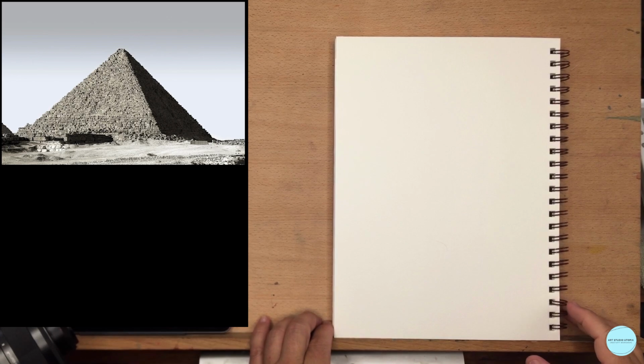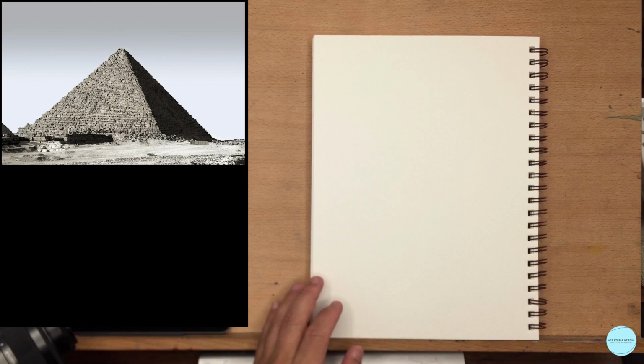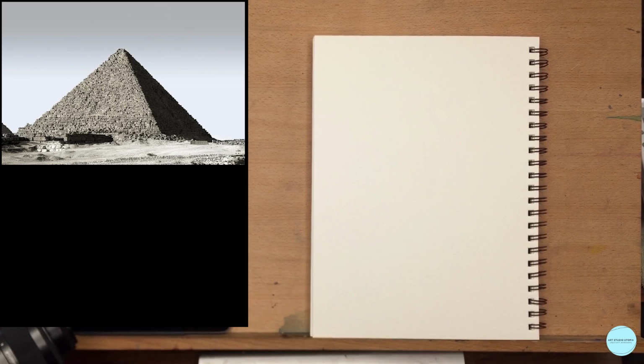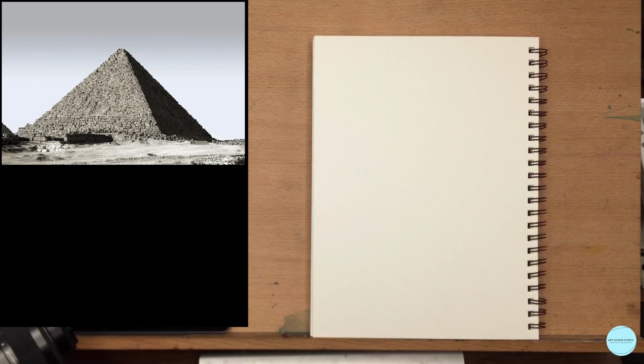We are sketching in Egypt today. So here's my sketchbook. I'm going to start with a pencil. You are free to draw with any medium you favor: pencil, ink, color pencil. We may even include some color, watercolor if you want, at the end of it. I'm going to start, as always, with a warm-up exercise.